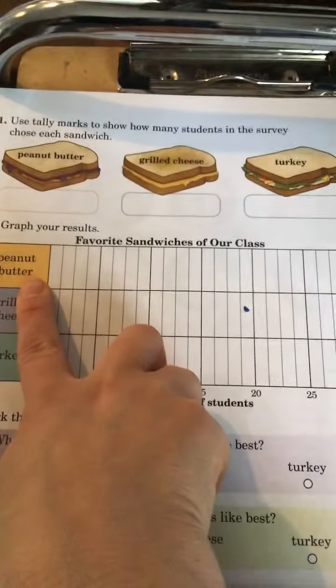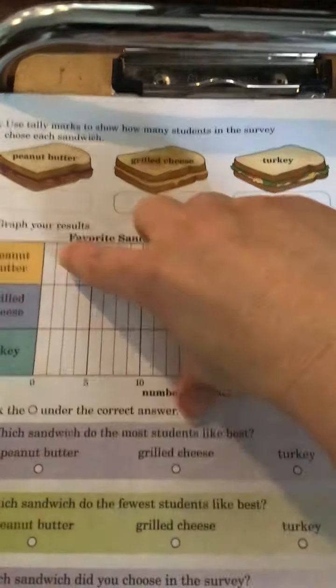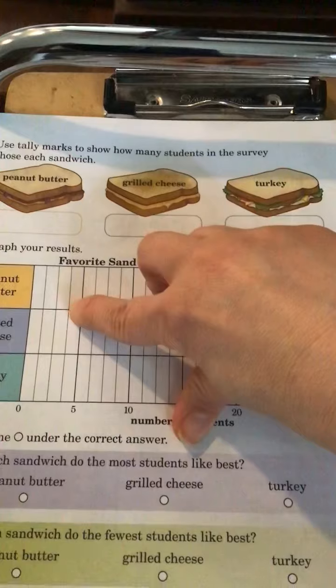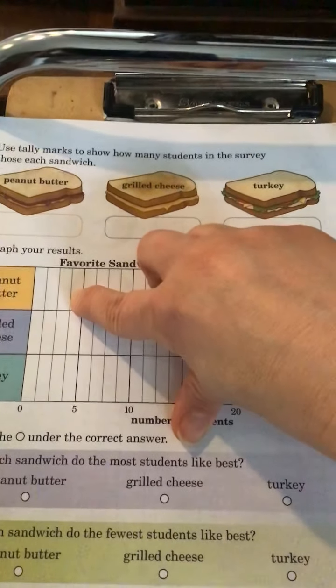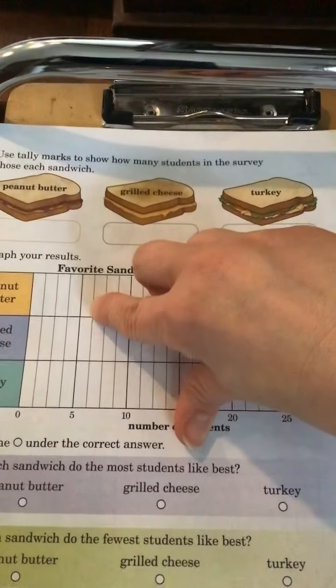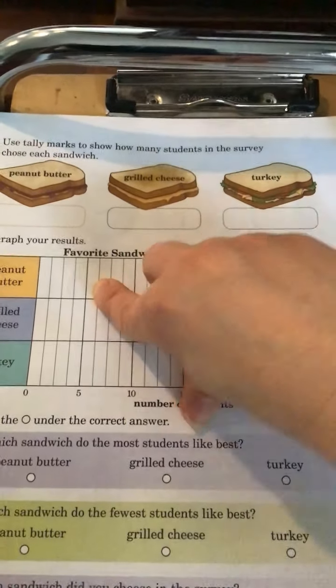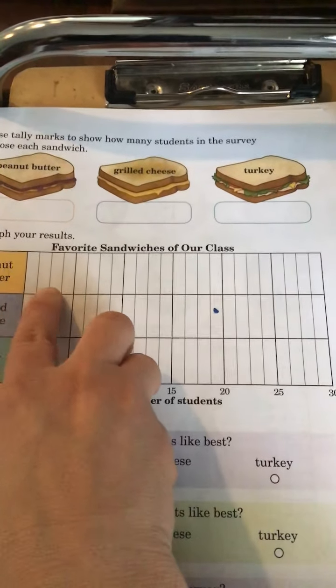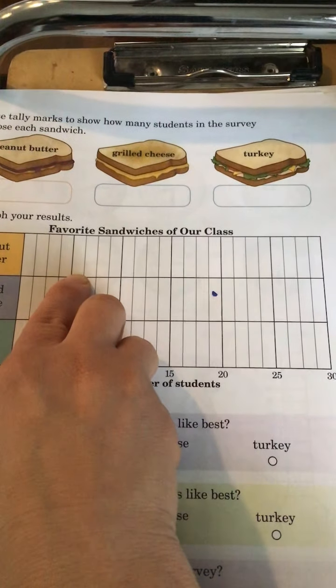So for peanut butter, which was 6, you're going to color in 1, 2, 3, 4, up to the 5th line, and then you're going to color one more space to represent 6. 5, 6. So color in all of those.